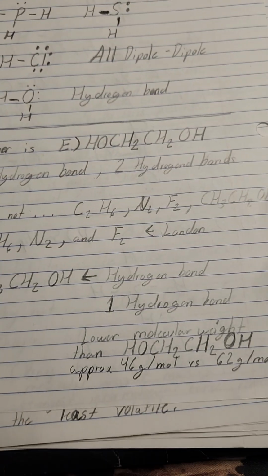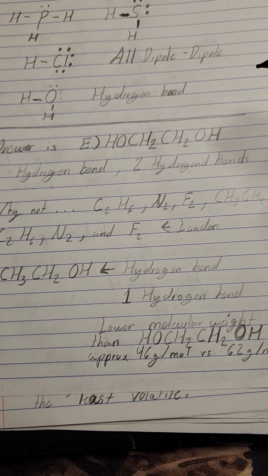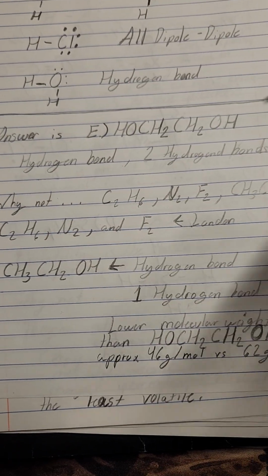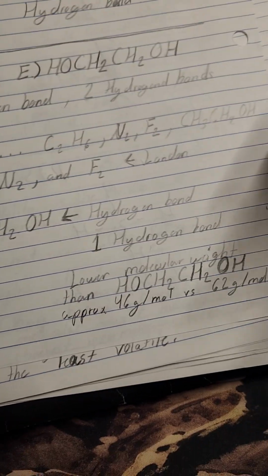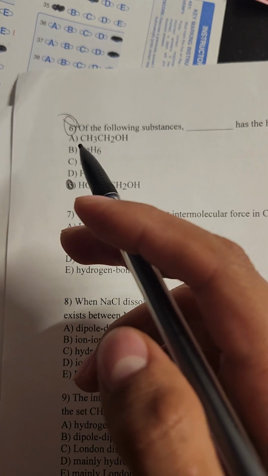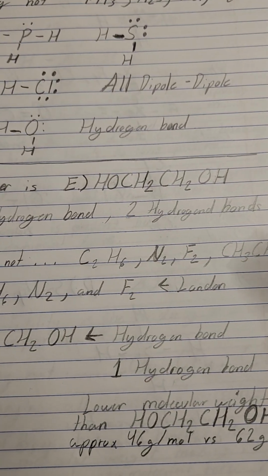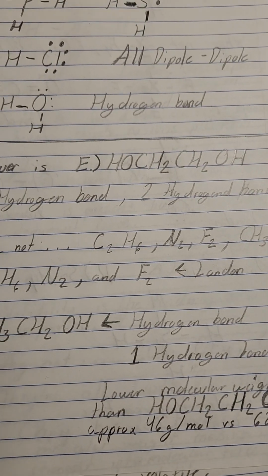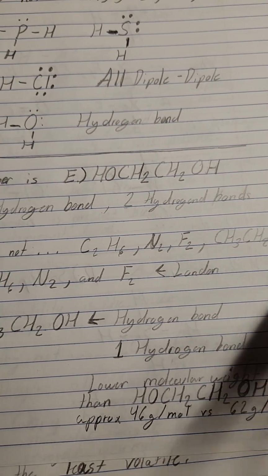But why is that? Well, there's a big reason. Majority being that it's a hydrogen bond. It's not the strongest, but it is one of the strongest bonds that there is. And as you might have already noticed, our first answer A is also a hydrogen bond. So why would this one have the highest boiling point?